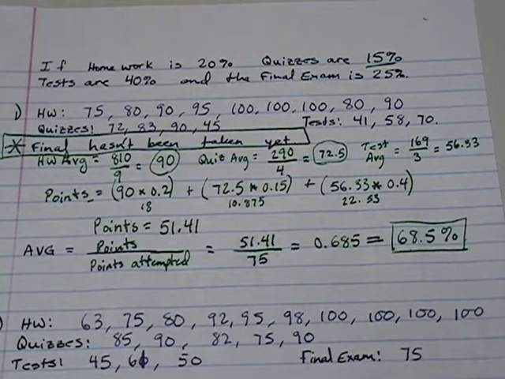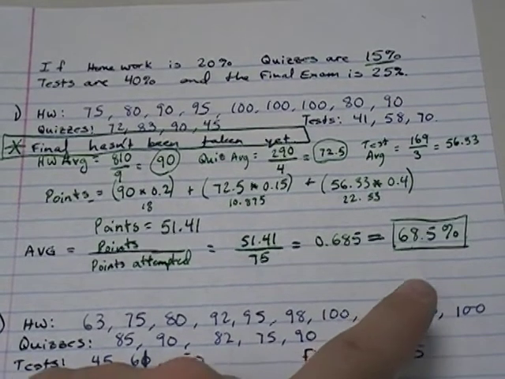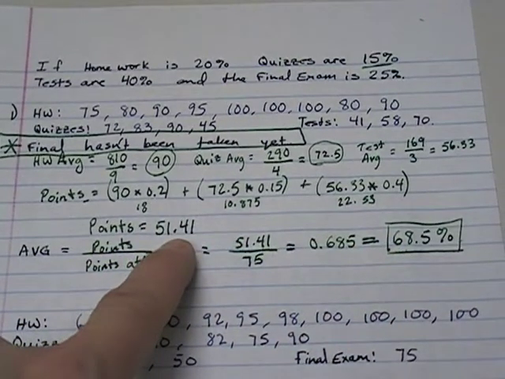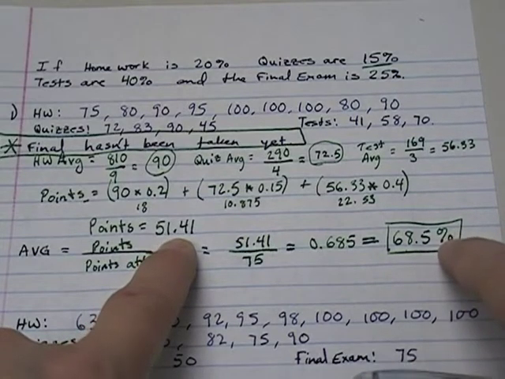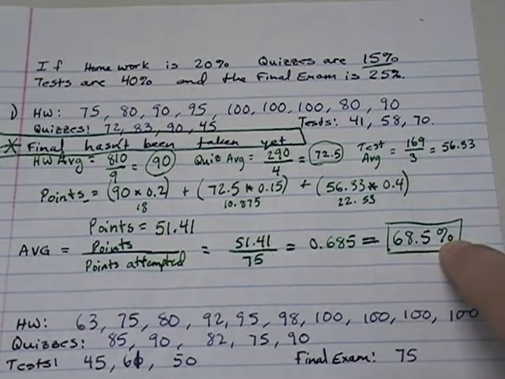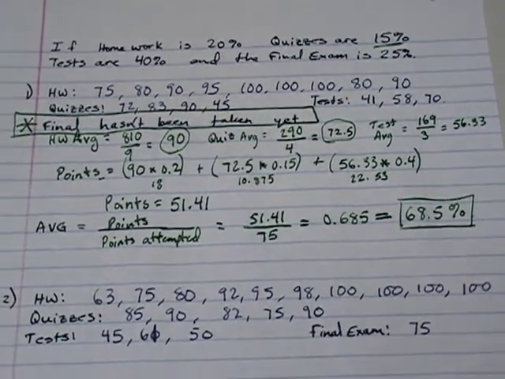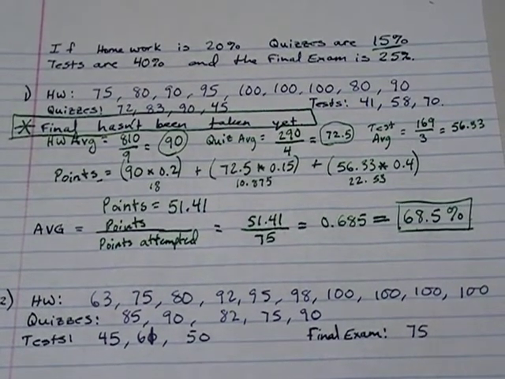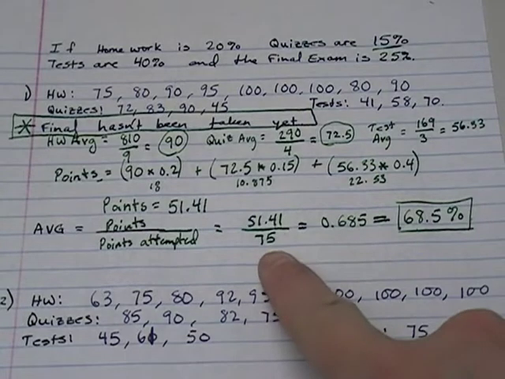If you score a 0 on the final, say you don't come, well, you're going to go from this average, right? Because you're going to take that final, you're going to add it to this 51. Well, if you don't get any points from the final, your average is going to go from 68.5, a D, down to 51.4, which is an F. So very, very important to understand that when an instructor gives you your average, 68, if you don't show up for the final, you don't get a 68 in the class. Okay? Because that adds 25 more points down here.